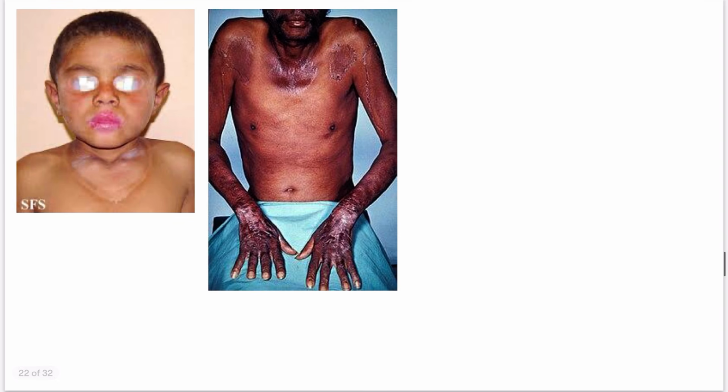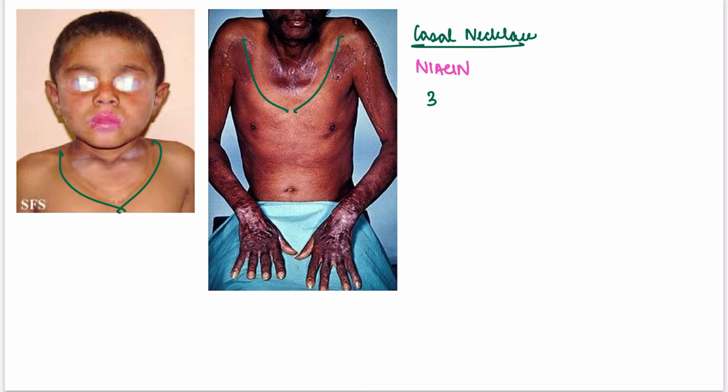Now moving to vitamin deficiencies and their manifestations. Can you see over here in this child? I see a particular dermatitis-like rash, a typical necklace-like pattern. This is known as Casal's necklace. This you notice in the sun exposed areas. Seen due to which vitamin deficiency? Due to niacin deficiency. It is a part of the 3D disease, that is pellagra.